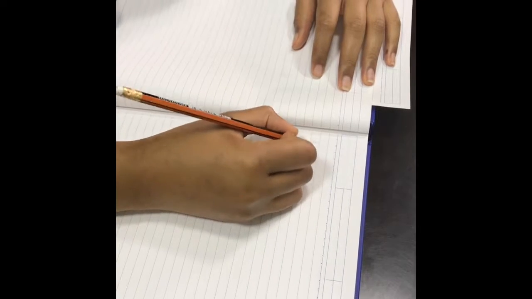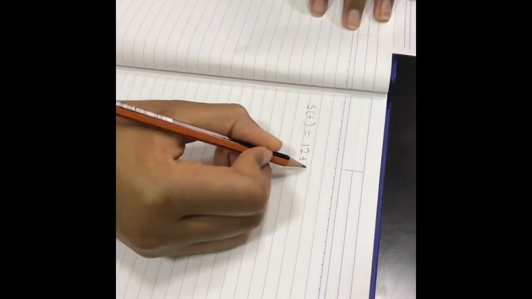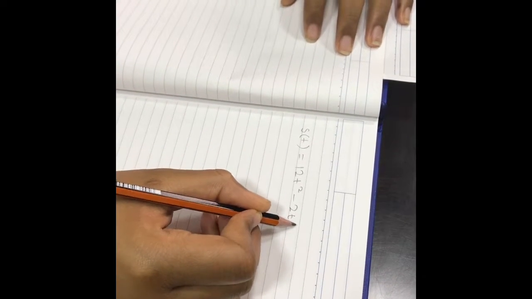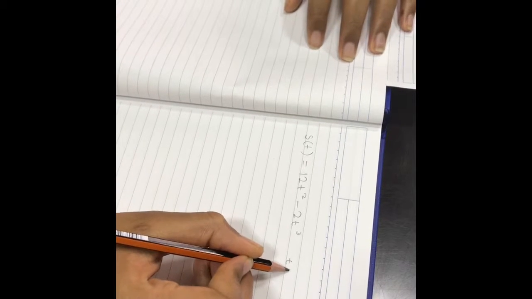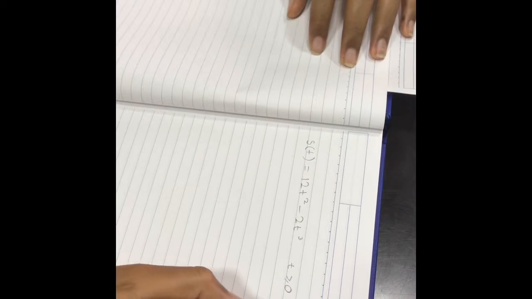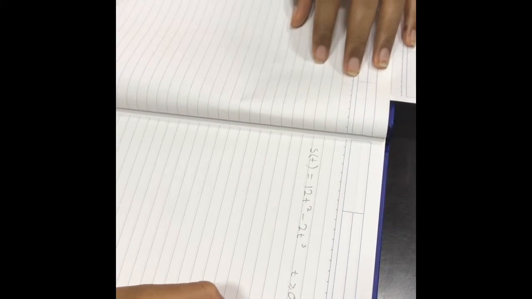Let's consider a distance equation of s(t) equals 12t squared minus 2t cubed, where t is greater than or equal to 0. Determine the velocity at t equals 4. So these are the key things that you need.